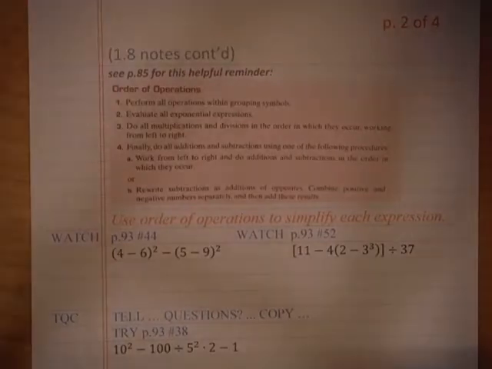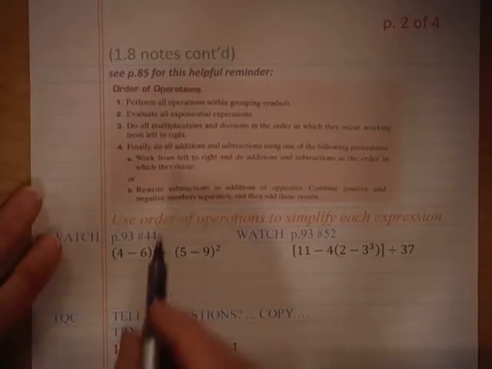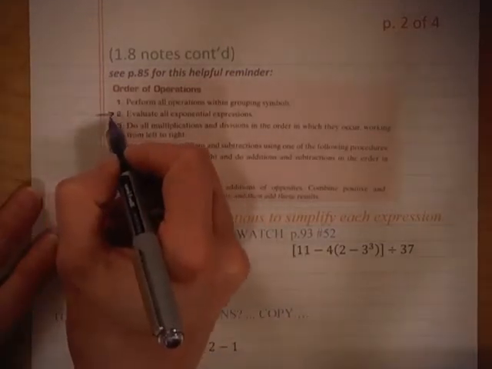All right, starting at the top of page 2 for section 1.8, we are going to now look at order of operations. So we started with some exponents. Now let's see how those fit into the order of operations. You'll see them right here at the second step.